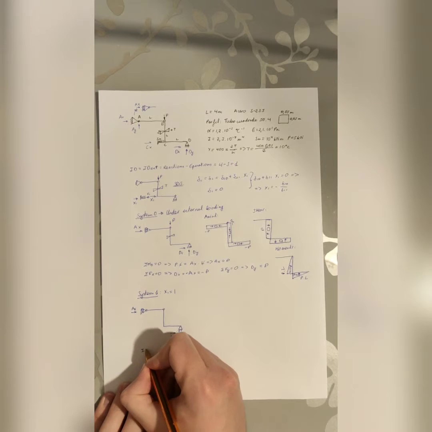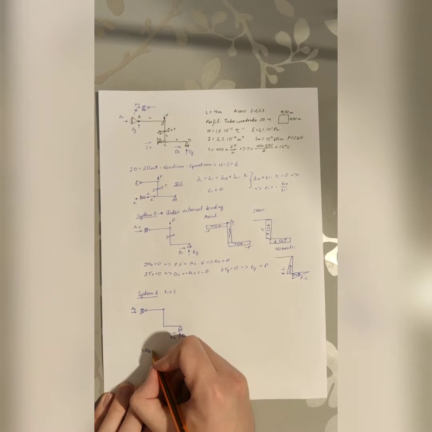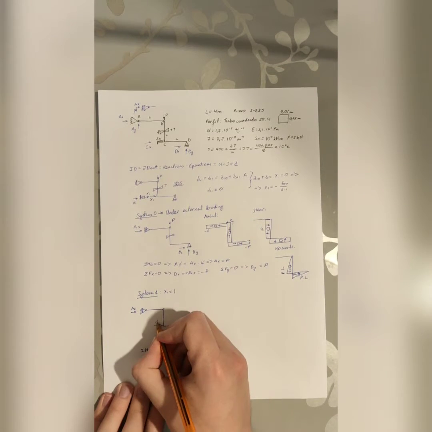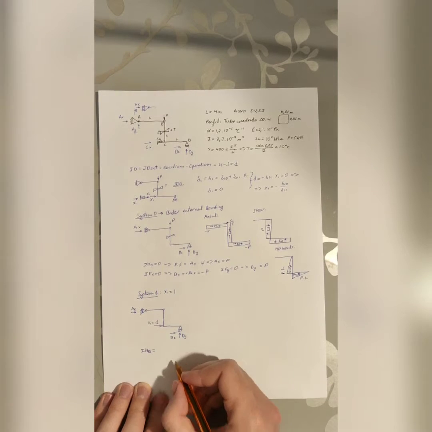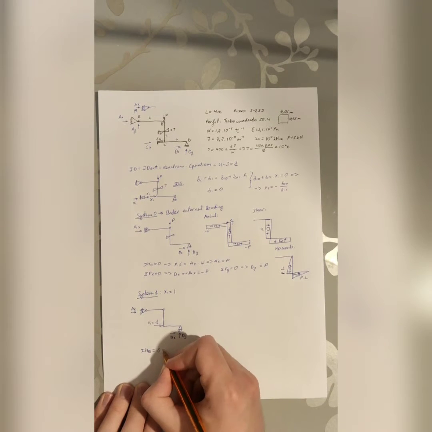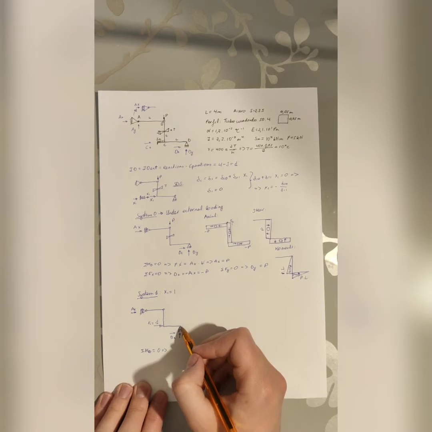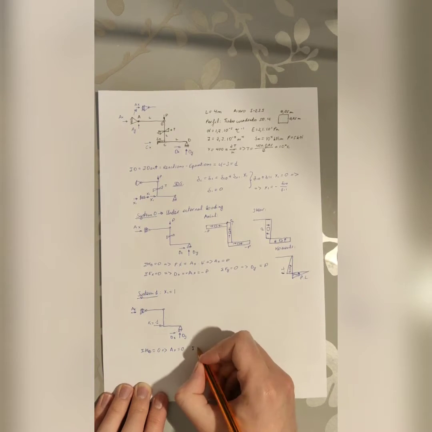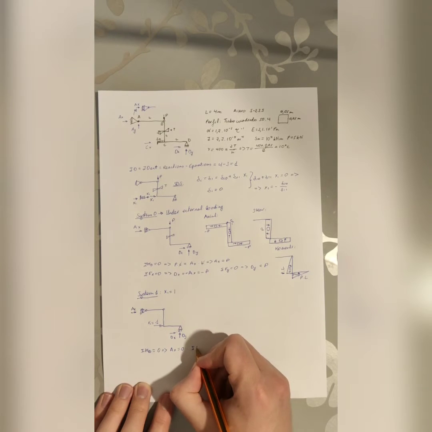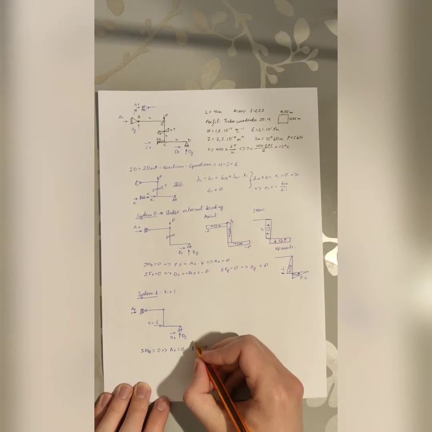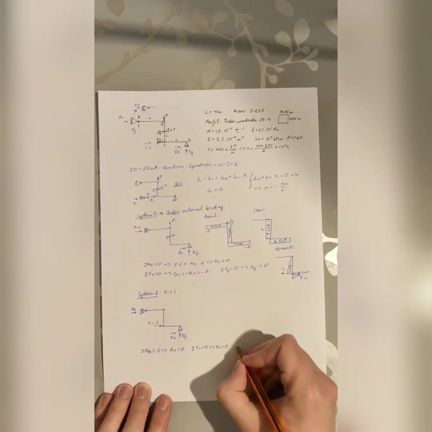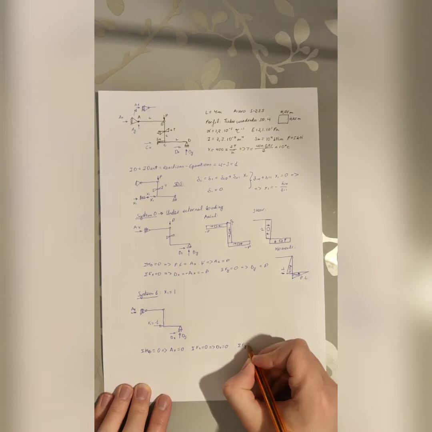And they can be calculated as at D, the moment has to be 0, and this force, X1 equals 1. At D, the moments have to be 0. Therefore, the only force acting as a moment on this point is this one. So AX equals 0. The horizontal forces have to be 0. Therefore, DX equals 0. And the vertical forces have to be 0.